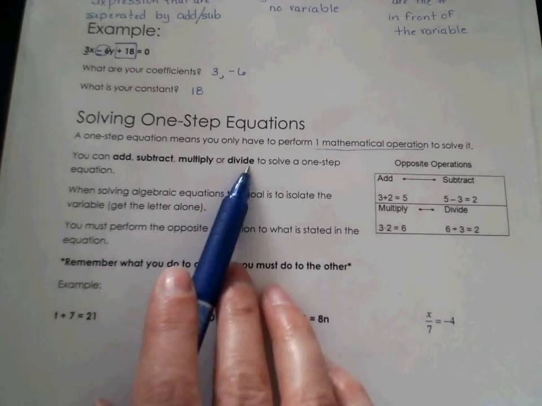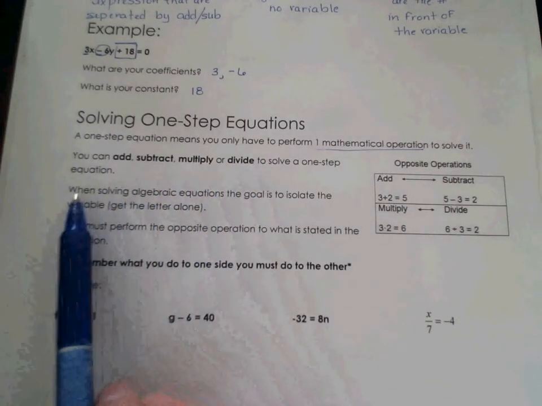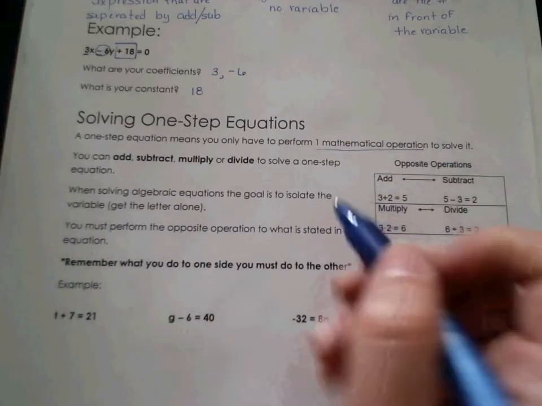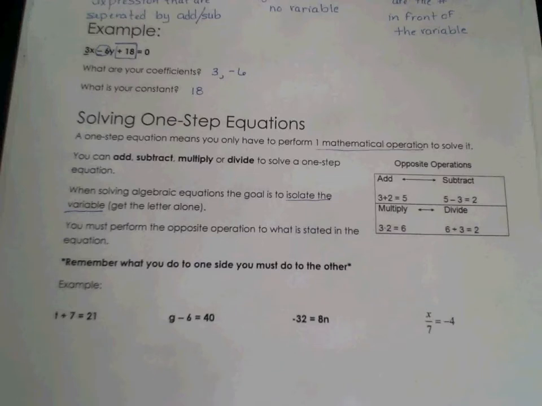Those are your 4 operations that you have. And when solving algebraic equations, our goal is to isolate, you'll hear me say this a lot, isolate the variable. What that means is we're trying to get the letter alone on one side of the equation. It doesn't matter if it's left or right, but it needs to be alone.